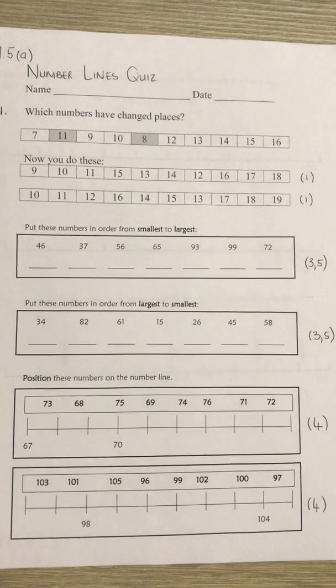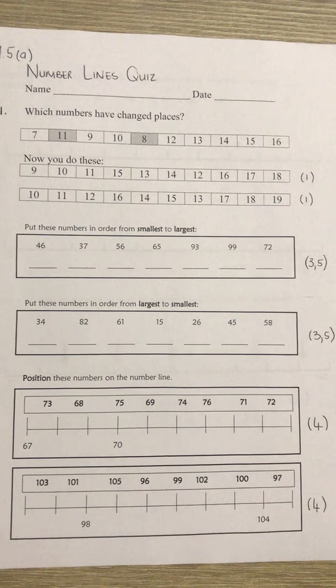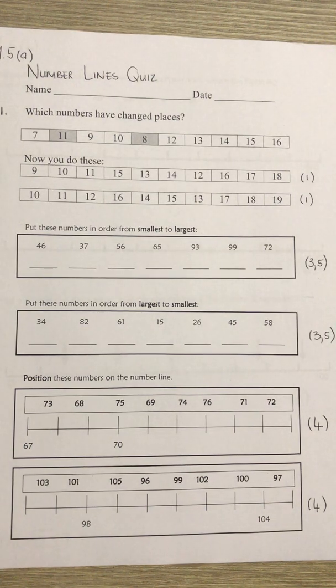Okay, I want everything maths related put away. Put everything maths related away. This must come from your own brain. It's actually not necessary to write the name or the date, but you can go ahead and do that. But I want you to open your workbook at the back.